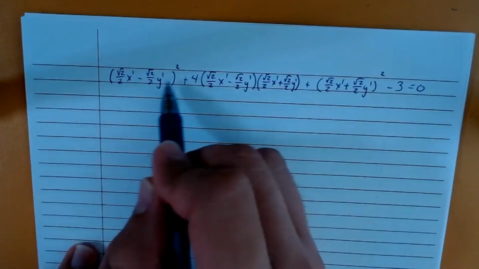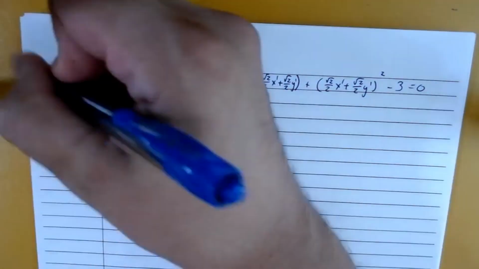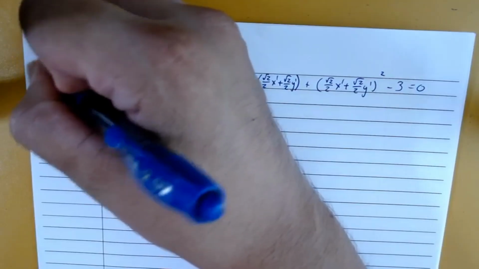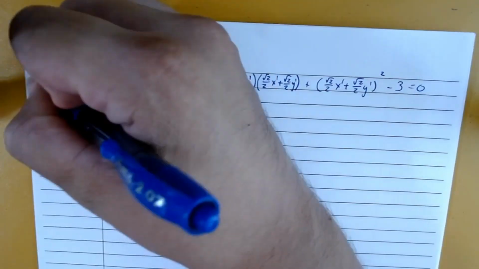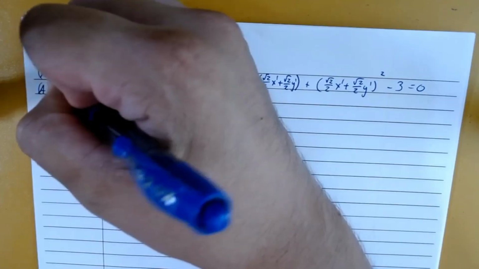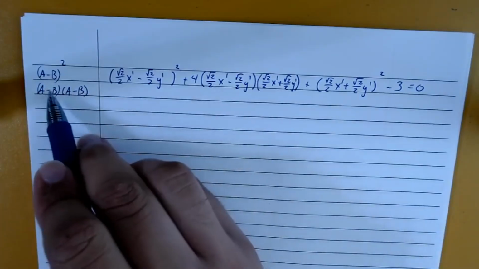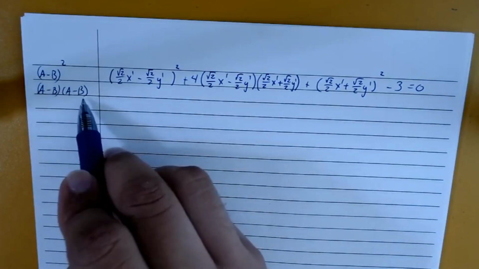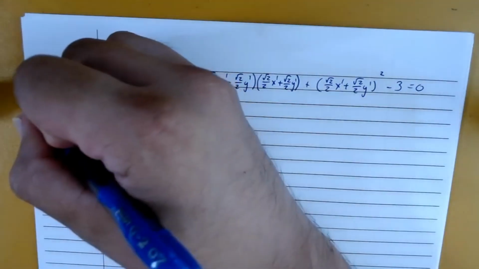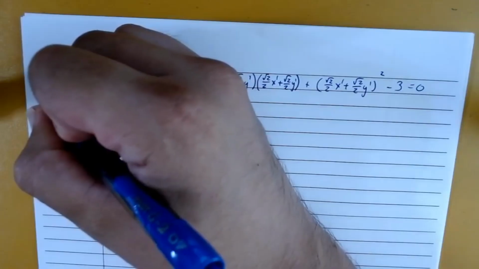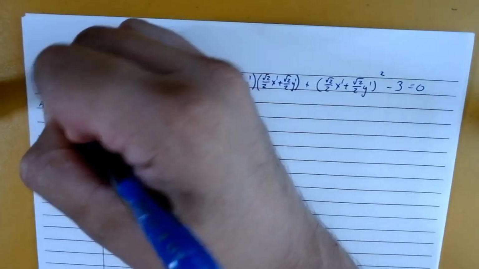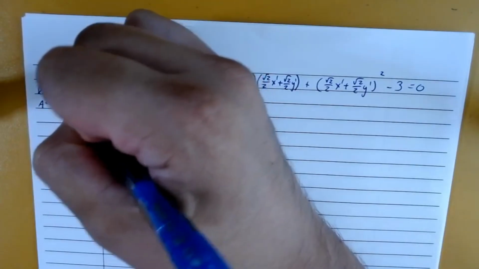We're going to take this and we're going to square it. Remember, whenever you have something like a minus b and you square it, that's a minus b times a minus b. You're going to distribute a squared minus ab minus another ab plus b squared. So your result is a squared minus 2ab plus b squared.